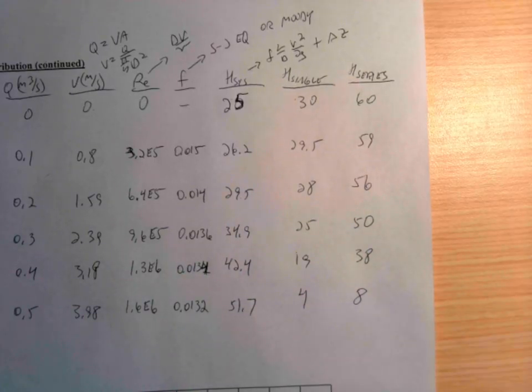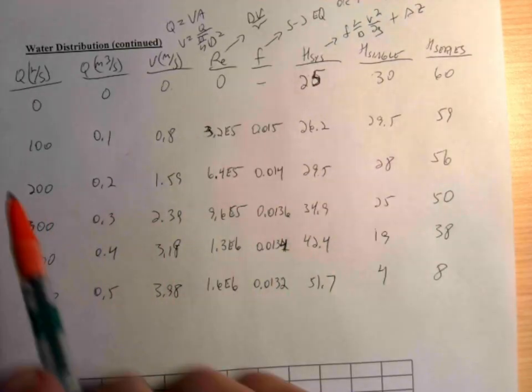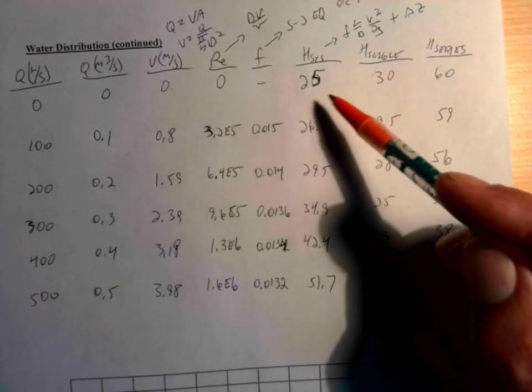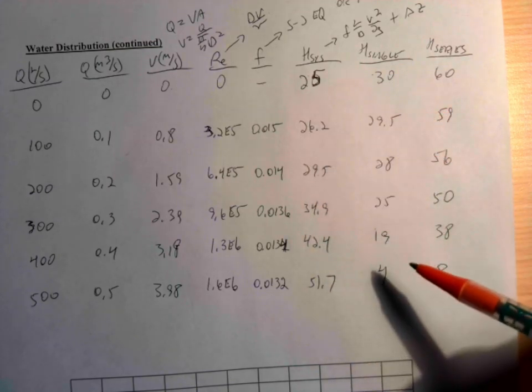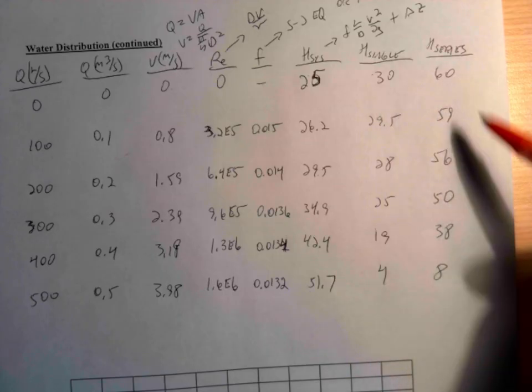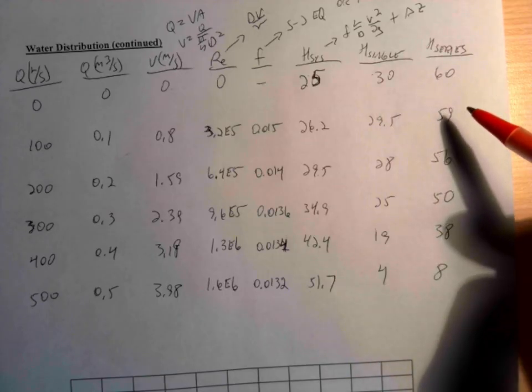All right, so that's all the work to fill out the table. Now we have each of these flows, and we have the energy required to move the water here. This is the energy we would get from a pump here, and this is the energy we would get if we use 2 of these pumps in series there.